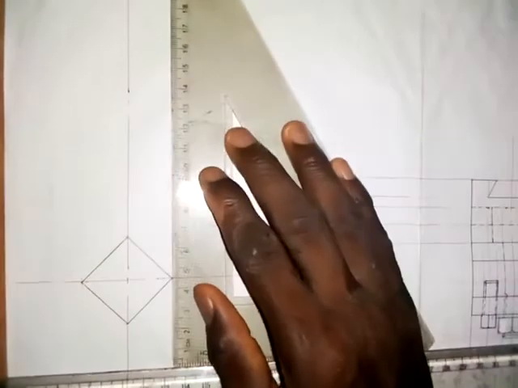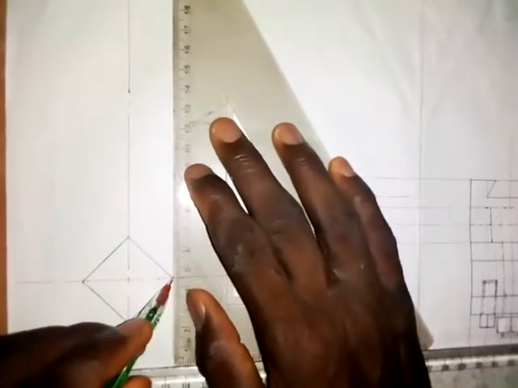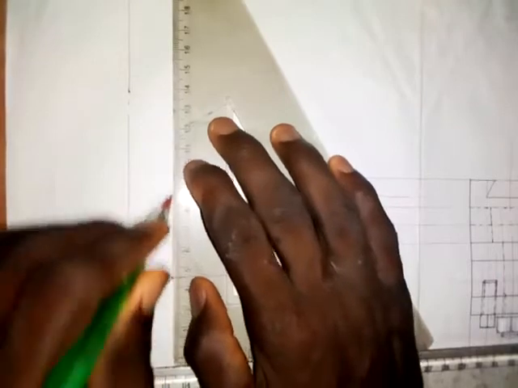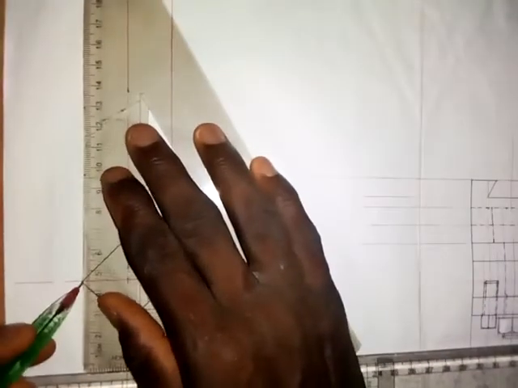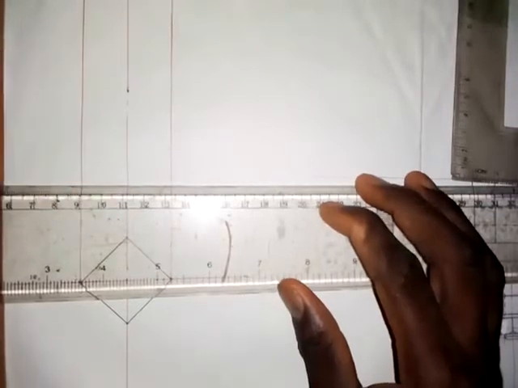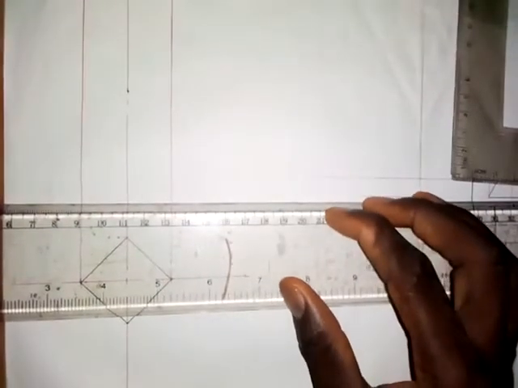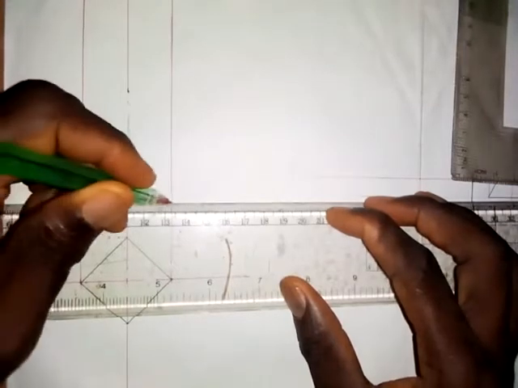Alright, the next thing we are going to do is that we are going to draw a vertical line from each of these points. So draw a vertical line here. Here also draw a vertical line. So on these two alone. Then take your T-square, move it up a little bit. Then draw your horizontal line like this.